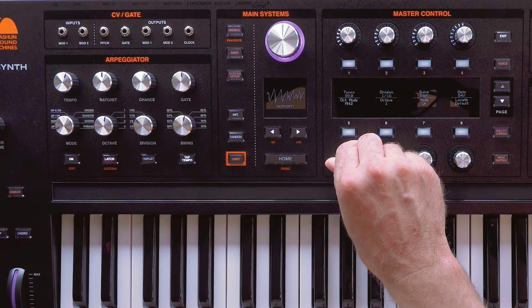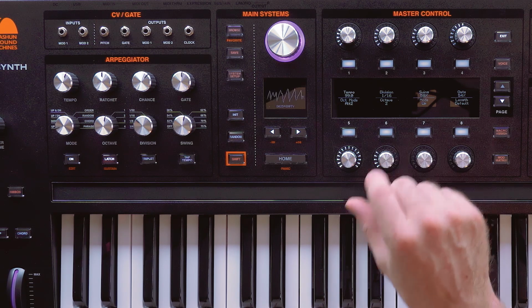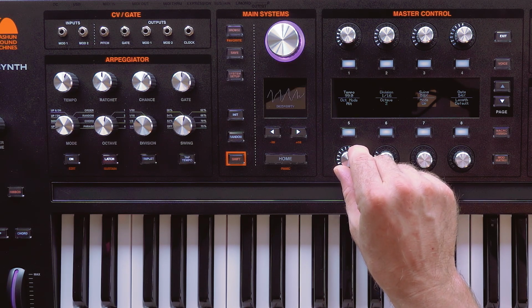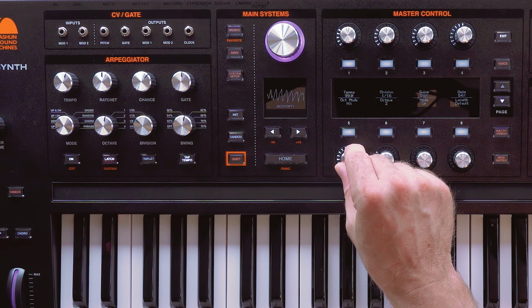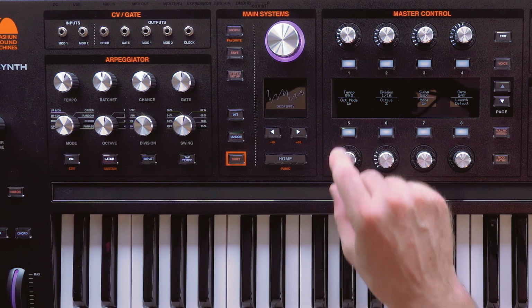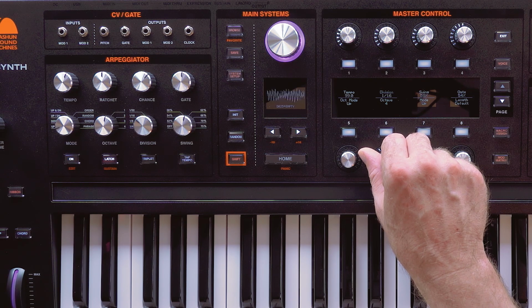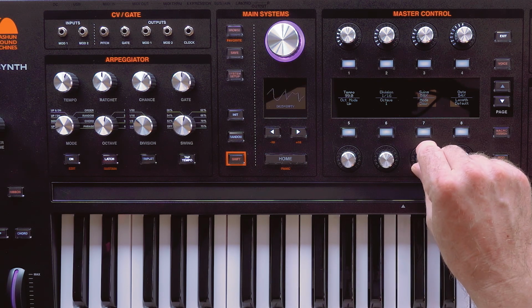Octave mode. Pretty standard stuff. Octaves up. And then the mode.